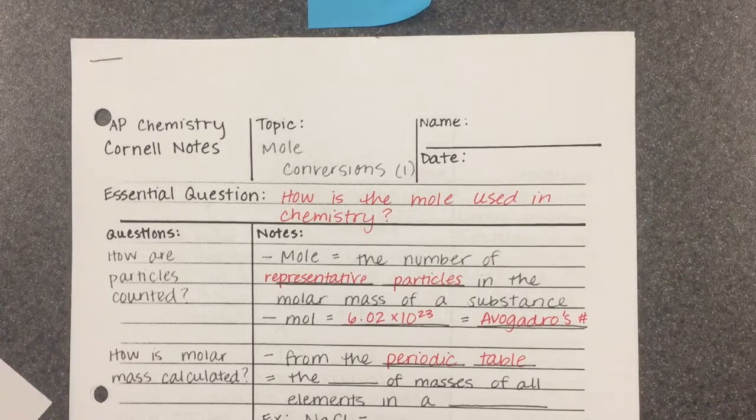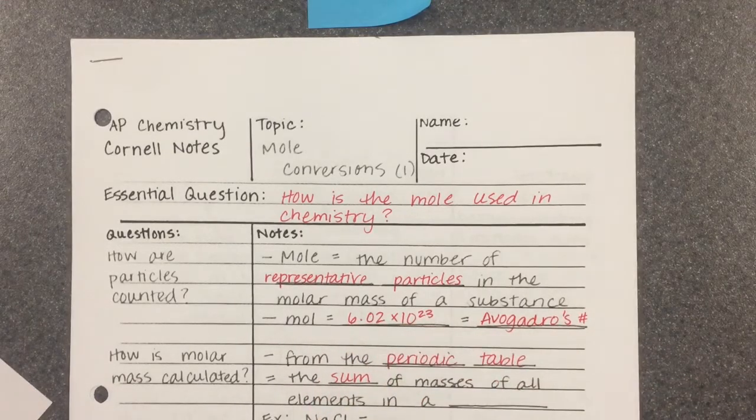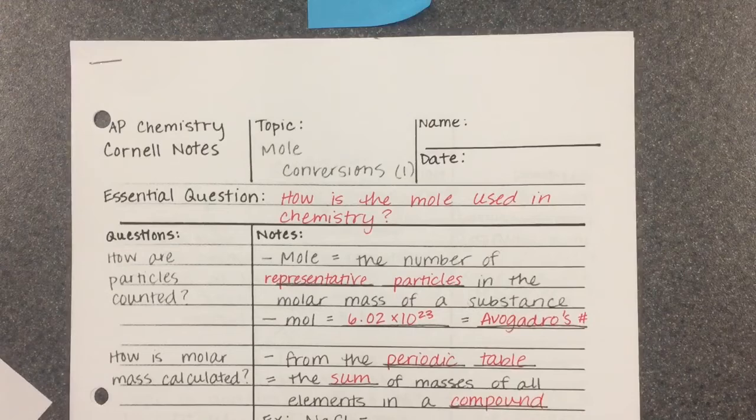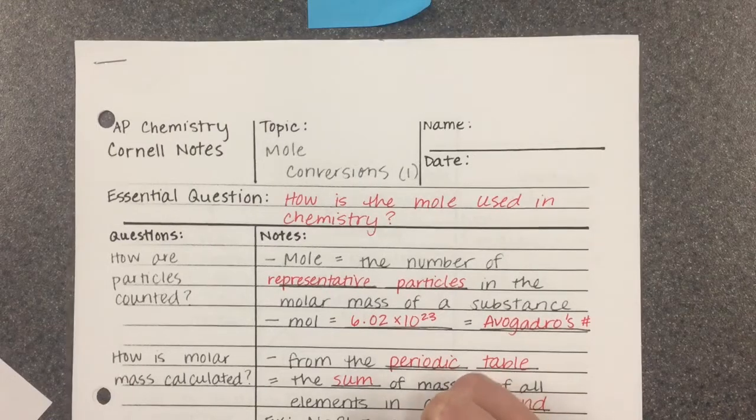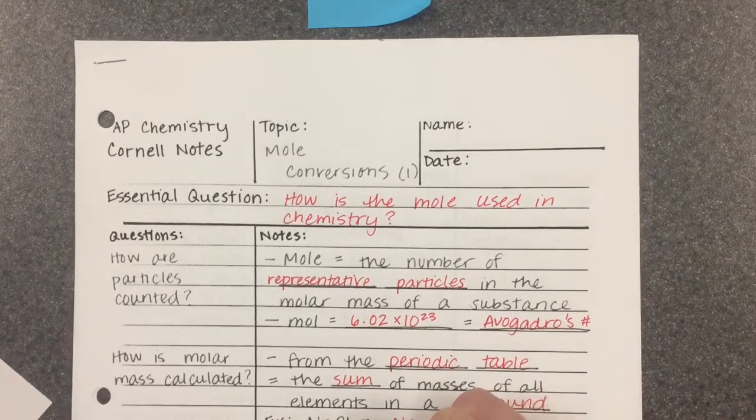So the sum of the masses of all of the elements in a compound gives you the molar mass of that compound. For example, if I needed the molar mass of sodium chloride, I would look up sodium, which is 22.99, and I would look up chlorine, which is 35.45.